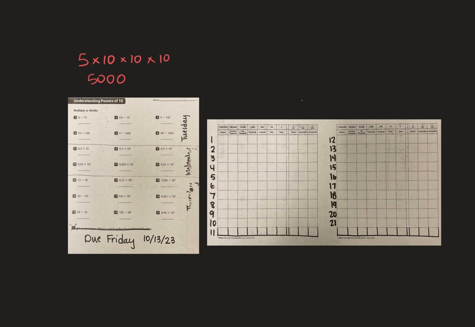And another way to write this, we learned this in class, would be 5 times 10 to the third power. Okay, because how many tens do we see here? I'll use blue. How many tens do we see here? 1, 2, 3. So we're multiplying 5 by 3 groups of 10. So 5 times 10 times 10 times 10, or 5 times 10 to the third power.